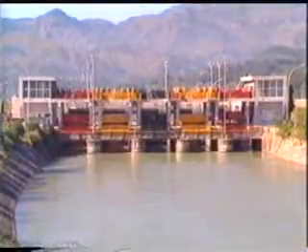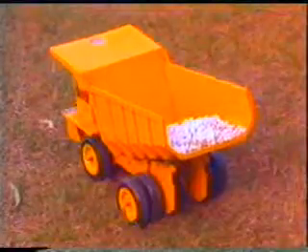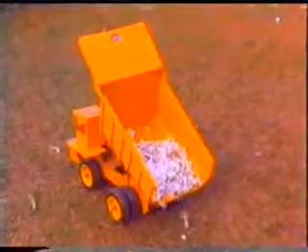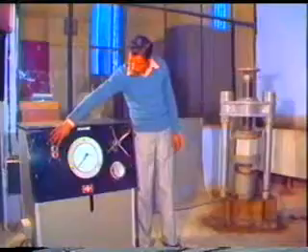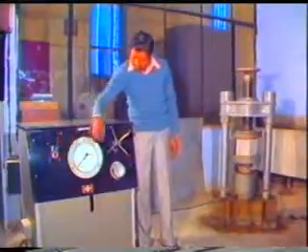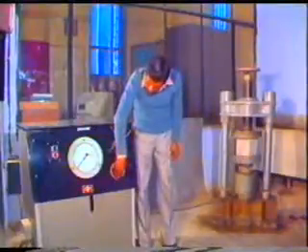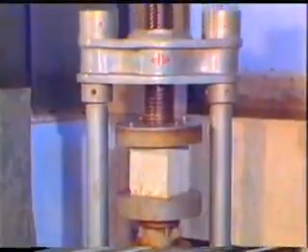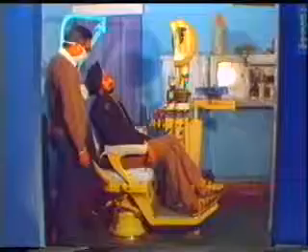The principle of working of hydraulic gates, dumpers, compression machines, dentist chairs, etc., is based upon this law.